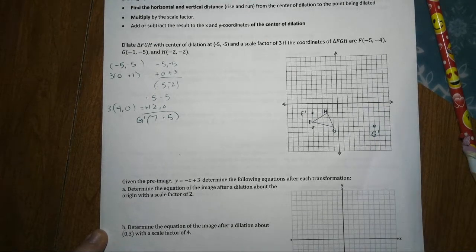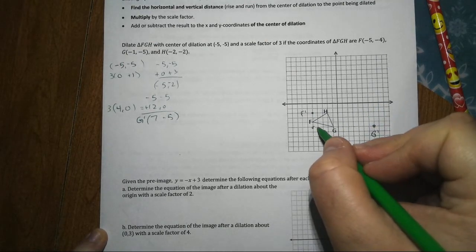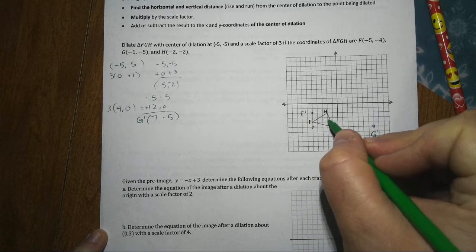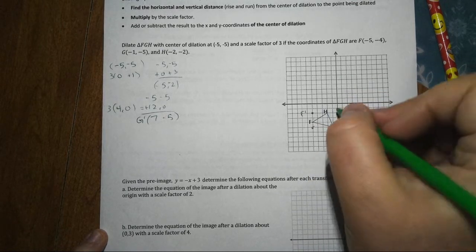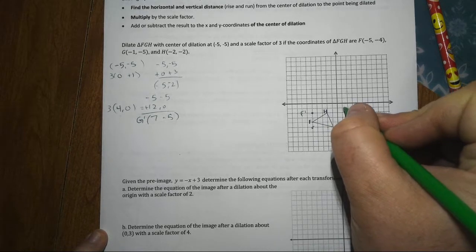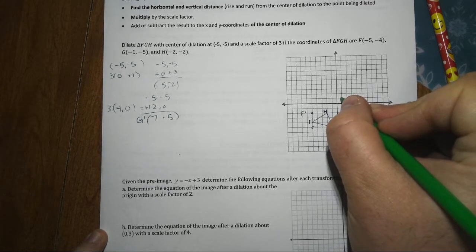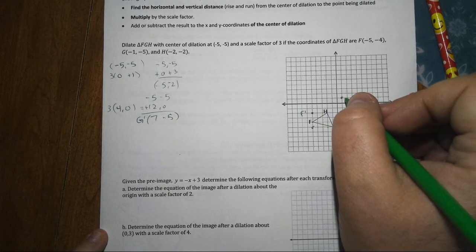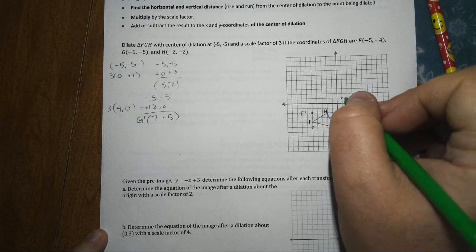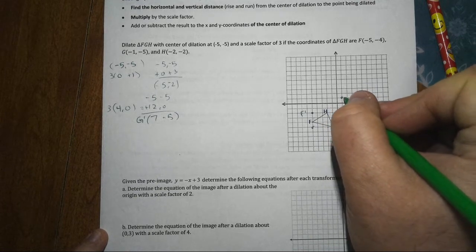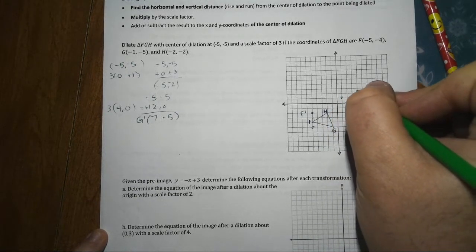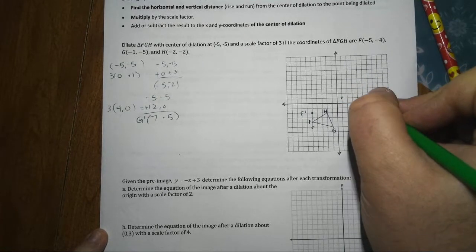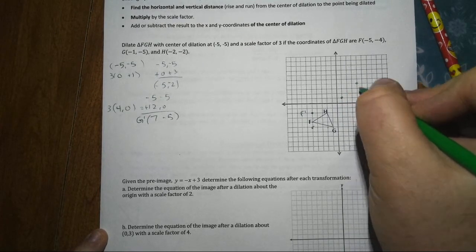There we are. So H is to the right 1, 2, 3, and up 1, 2, 3. So that's 1. We do it again: 1, 2, 3, 1, 2, 3. So then we're going to go up again: 1, 2, 3, 1, 2, 3. And that's (3, 3). And there's my new point.